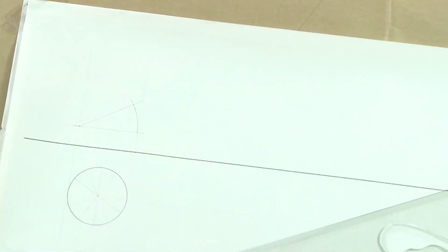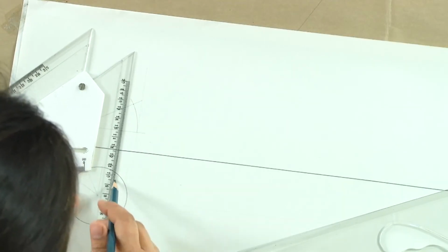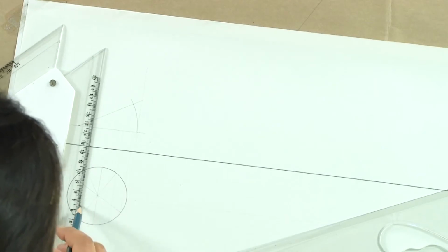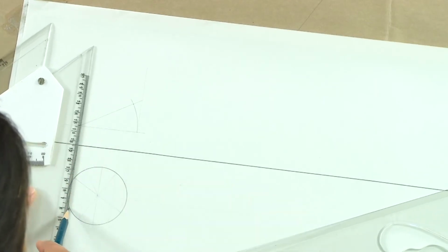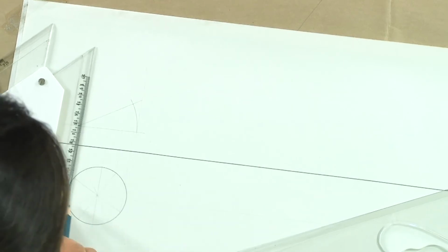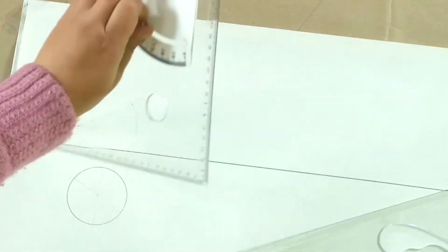And we will take the projections of all these 12 parts onto the vertical projection. If you have divided the circle in 12 equal parts, you will have these projections merging for the 2 points. This is what you get.